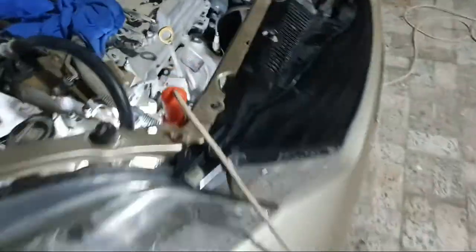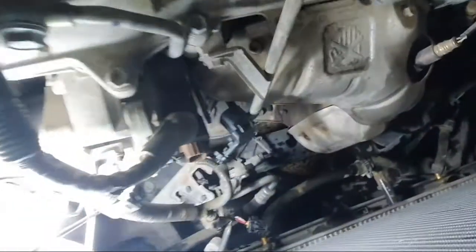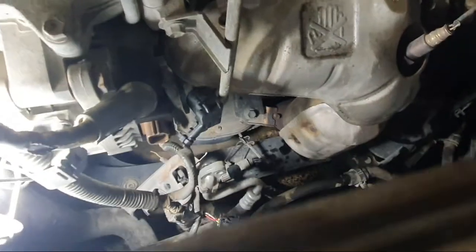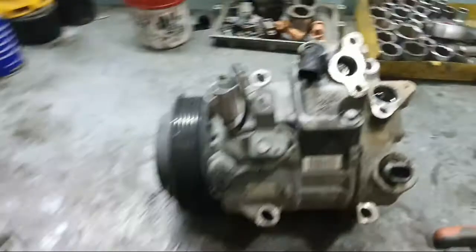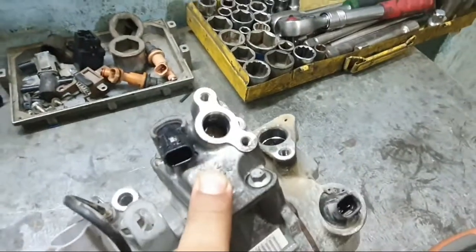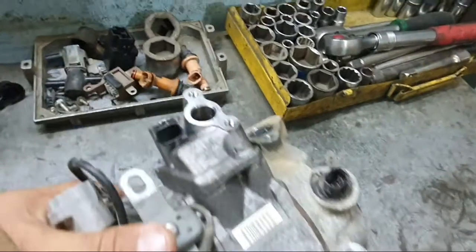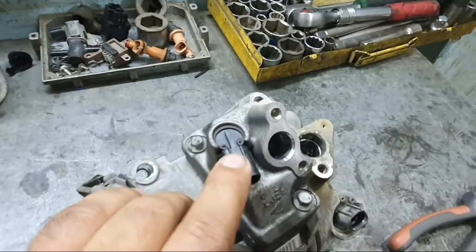This is the AC compressor. This is the location for the AC compressor, down here. It is too difficult to remove the compressor. This is the flow sensor.